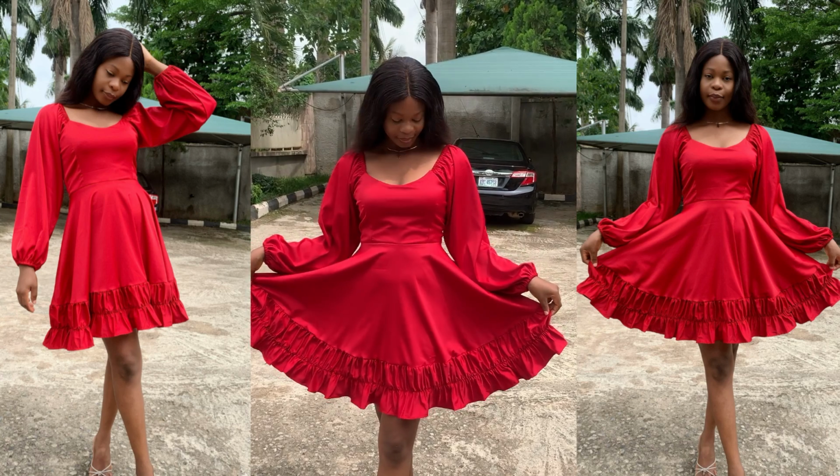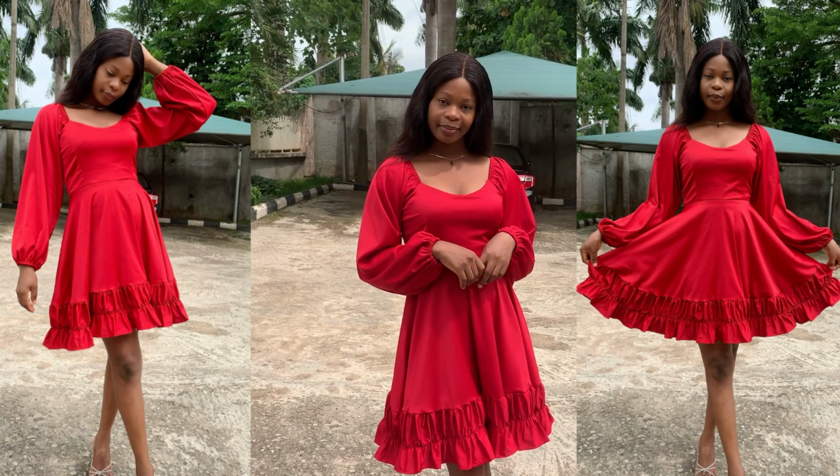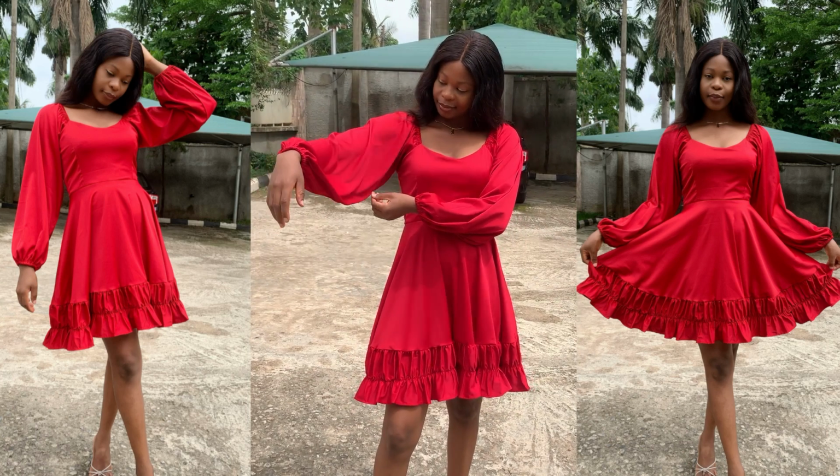Why? Because I've been trying to film this video for the longest time and finally it is here. So today I'm going to be sharing with you guys how I cut and sew this beautiful red dress.